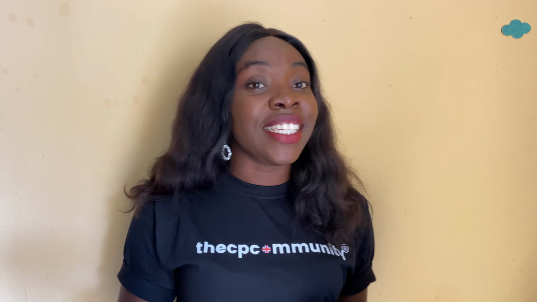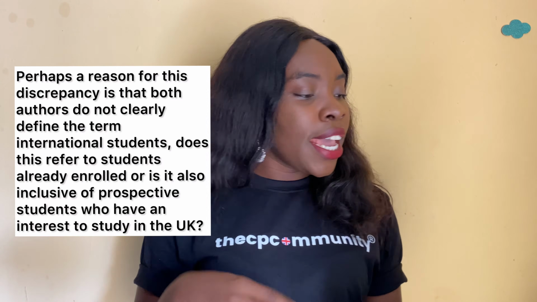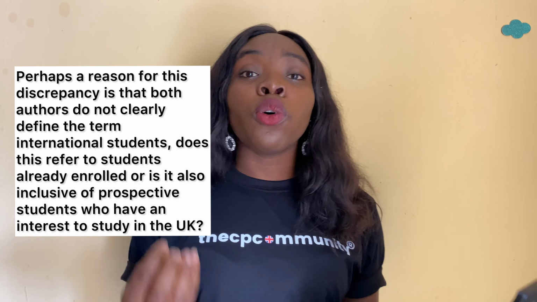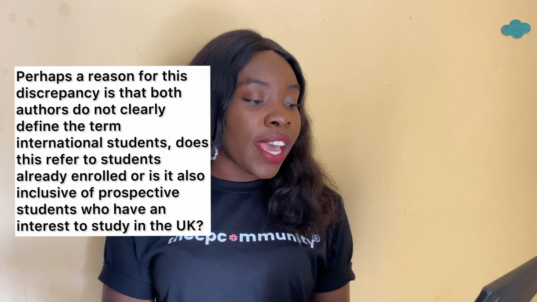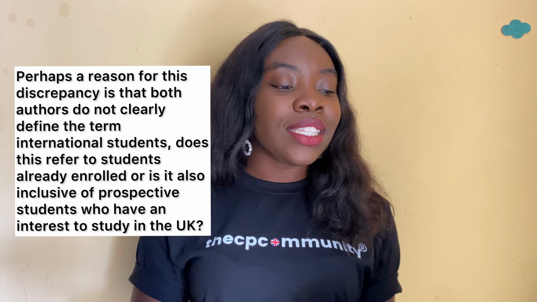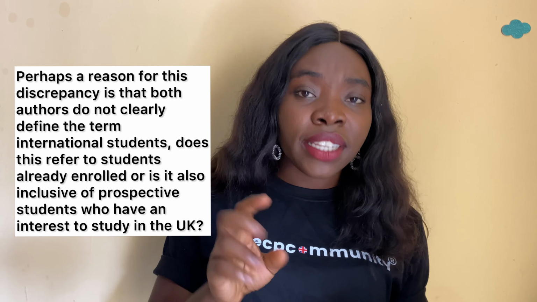So you see, there was a statement of facts given there, but then I have also argued that there's a different body of work that actually says the Help a Student community is the largest platform. All right, I say perhaps a reason for this discrepancy is that both authors do not clearly define the term international student. Does this refer to students who are already enrolled, or is it also inclusive of prospective students who have an interest to study in the UK? Now, as you can see, this is me putting in my thought process: I've read this, I've read that, but maybe the reason why there's an error is that they do not clearly define who they are referring to as international students.